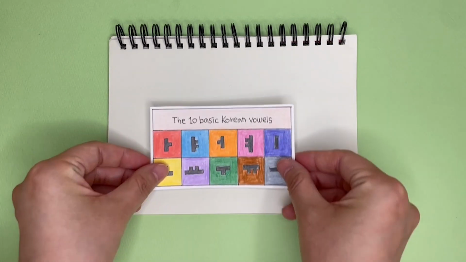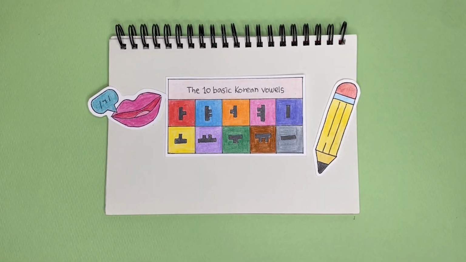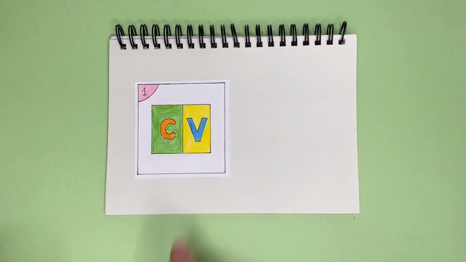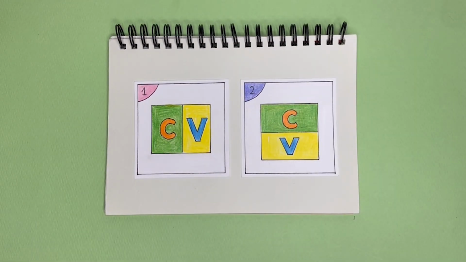Today we'll break down the 10 basic Korean vowels together. Throughout the video, you will learn how to pronounce and write letters as well as some essential words that utilize these vowels. These 10 vowels are divided into two groups based on the way in which they are combined with consonants in a syllable block.